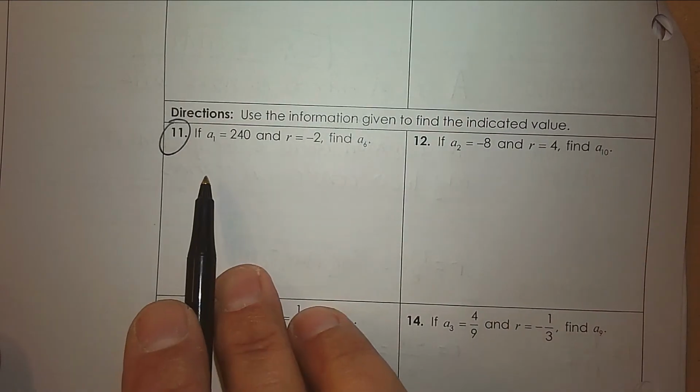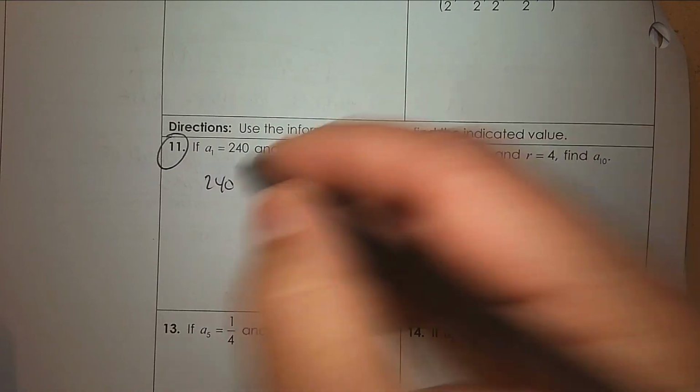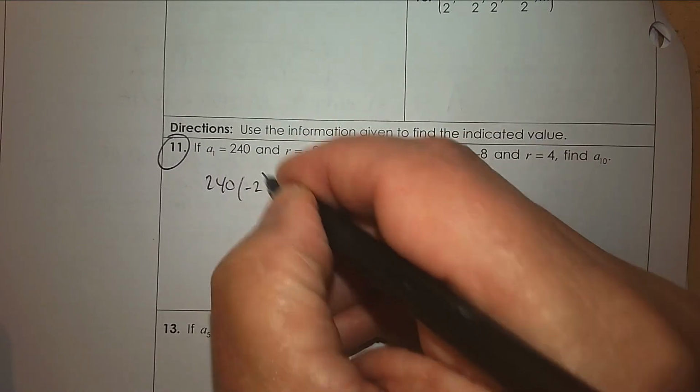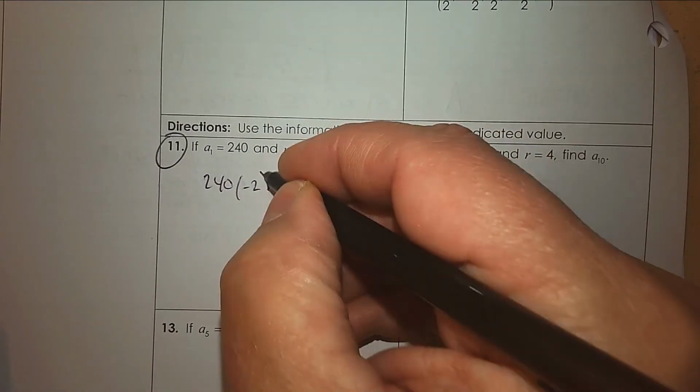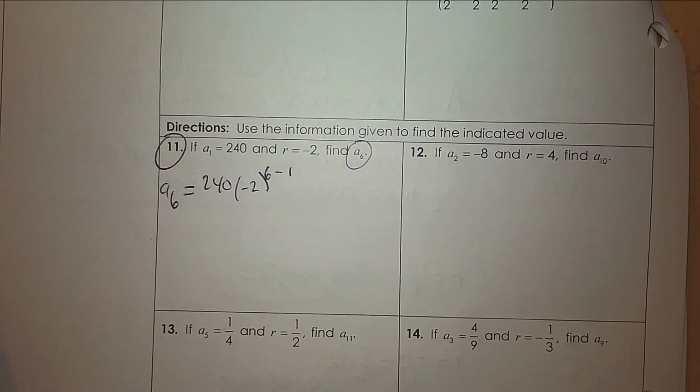In this case, you're given the first term, which is 240. The common ratio is -2, and I'm asked to find the sixth term. So do you understand the explicit formula? Then plug in the information you're given, and then use your calculator. Could you find the sixth term with this information? Are you okay, Jose? Okay.